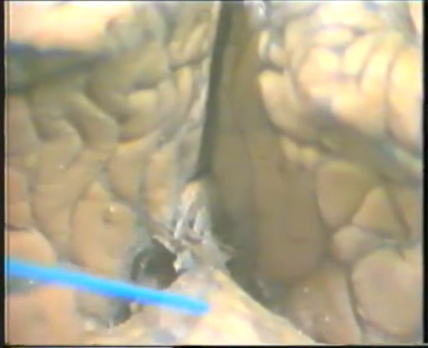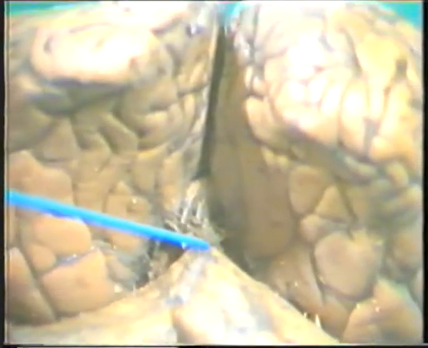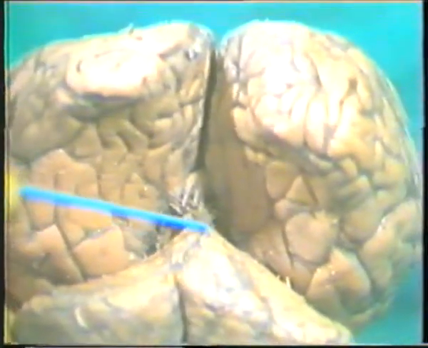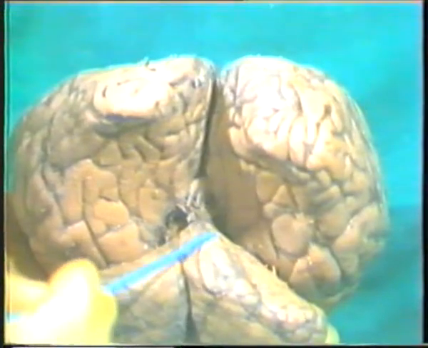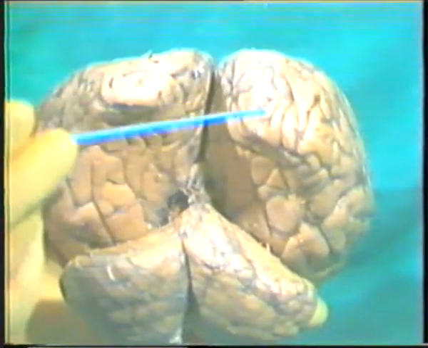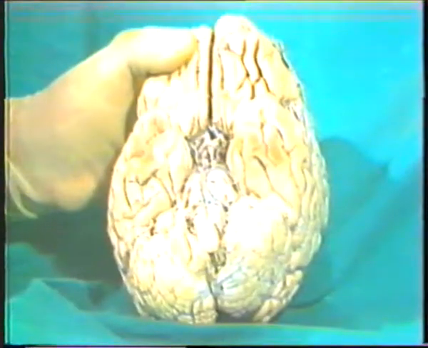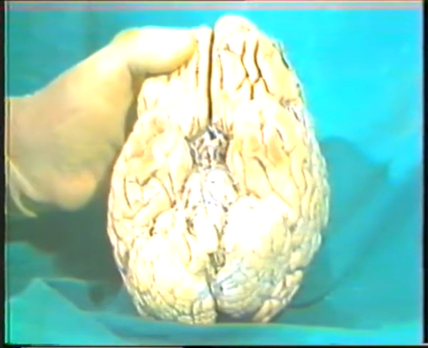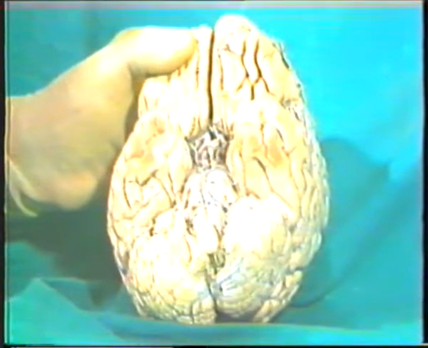Here lies the straight sinus in the midline of the tentorium cerebelli, which covers the upper surface of the cerebellum. This is the cerebellum, and these are the occipital lobes of the cerebral hemispheres. Now, let us demonstrate the arteries of the brain, which are more important.